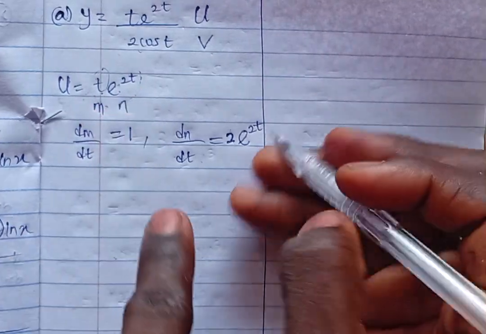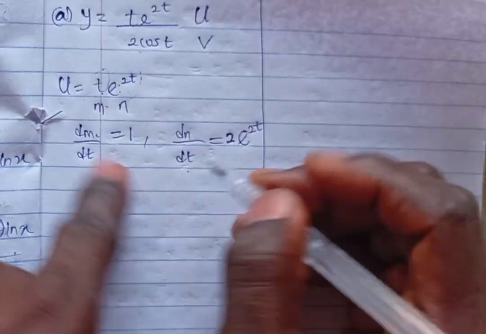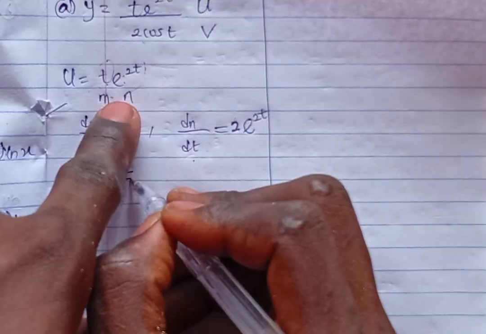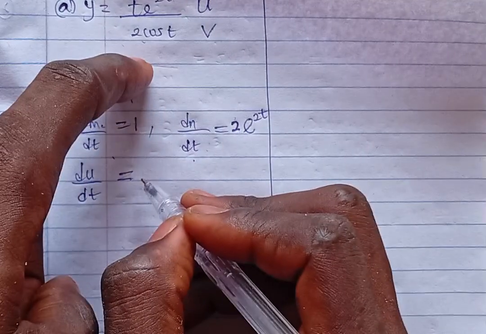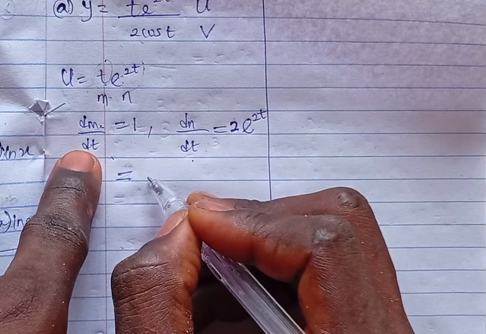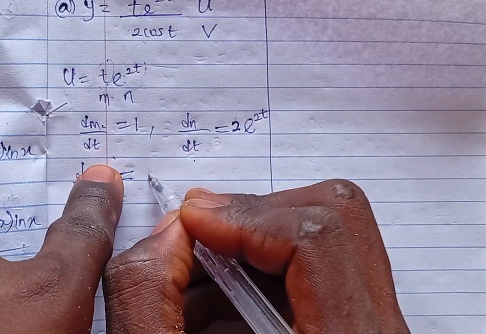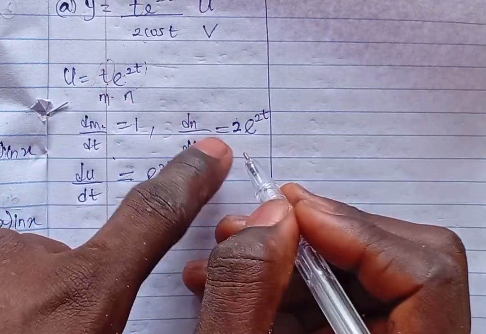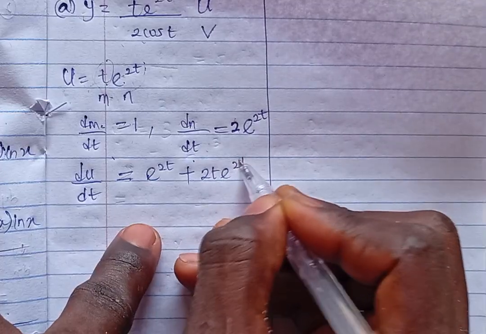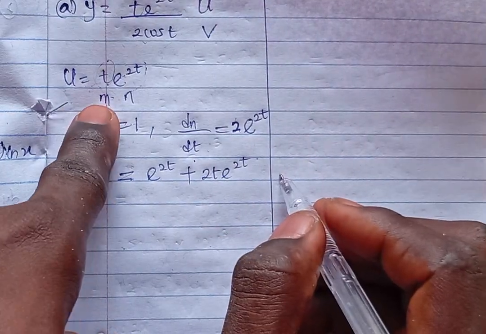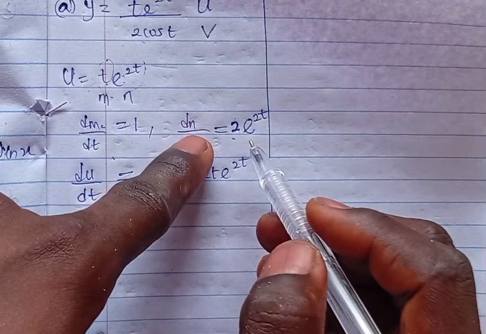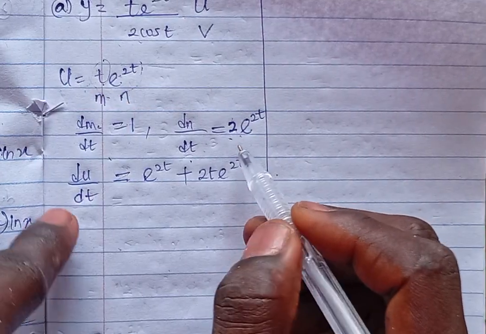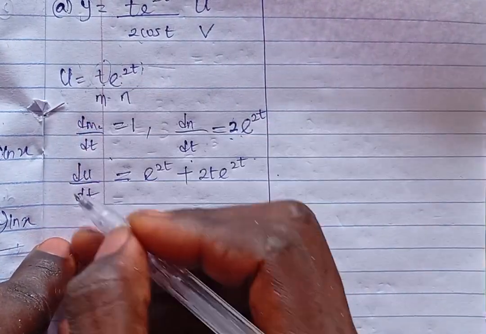Now you have your dm/dt and dn/dt, so I can say that my du/dt is equal to e raised to power 2t plus t multiplied by this one, which is 2 e raised to power 2t. That's how I did it. This is your u and this is your phi, so u dphi/dx in the formula, but here you are using t. That's why I'm saying it like that. So I already differentiated my du/dt.